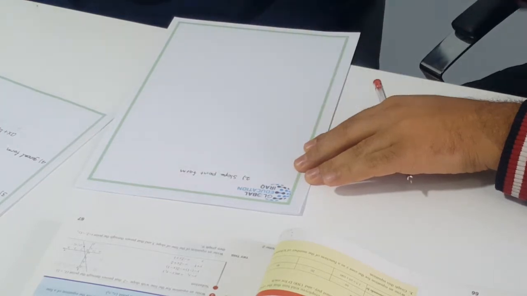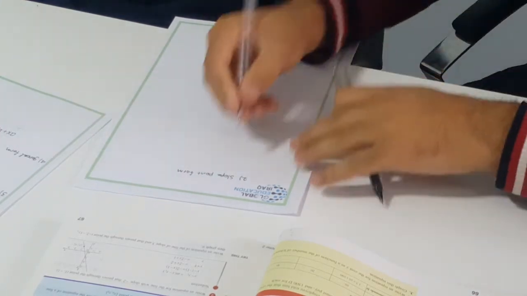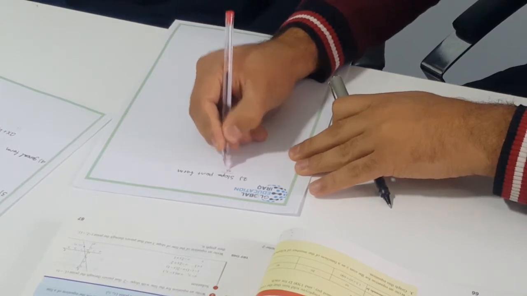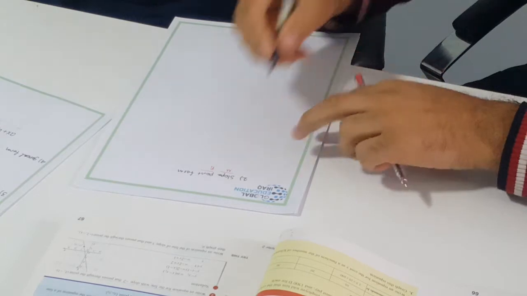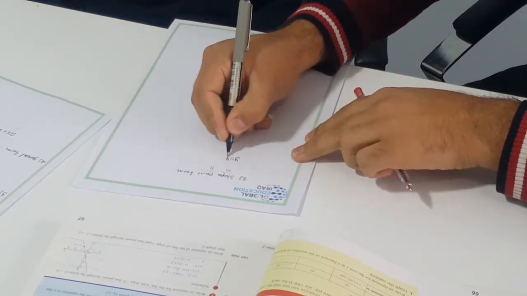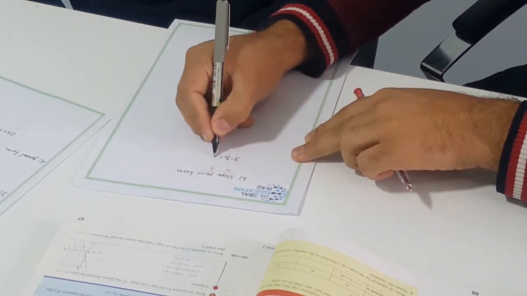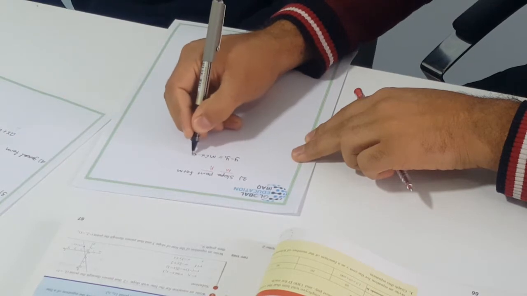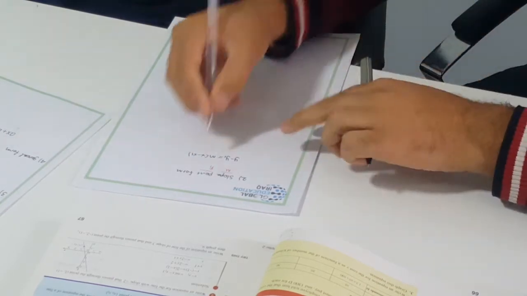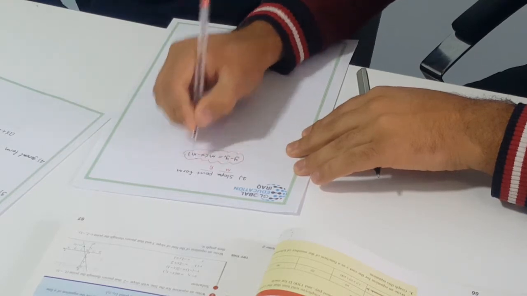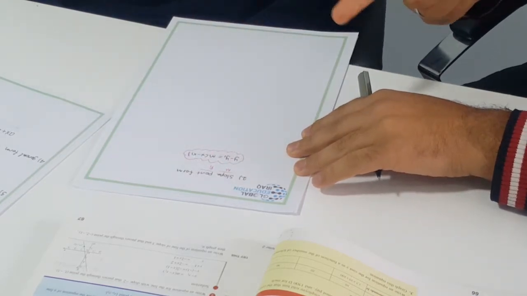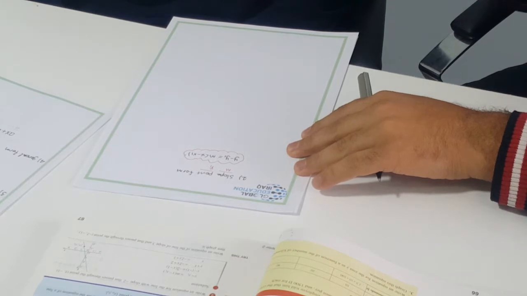We have slope point form. It means we have one slope, yes, one slope, and we have one point. Yes. What about the formulas? Formulas is y minus y1 is equal to m times x minus x1. You have to know this form. Okay, you have to memorize. You have to understand this form. Y minus y1 equals m times x minus x1.